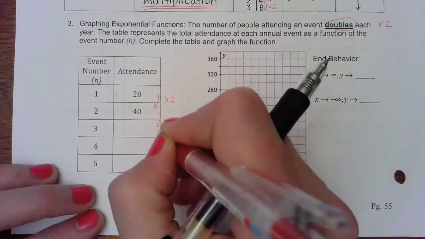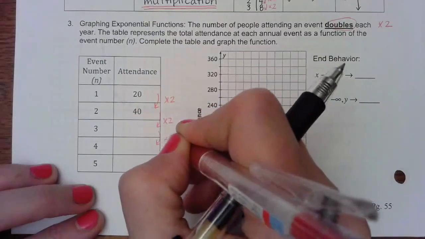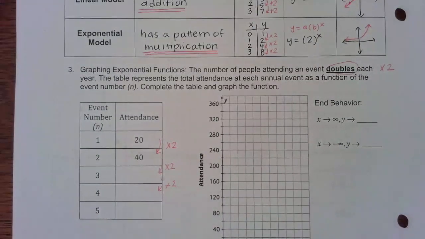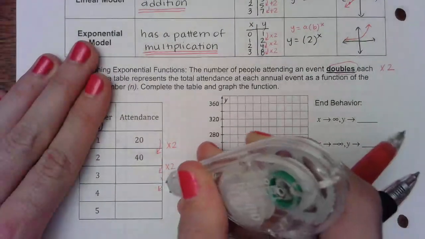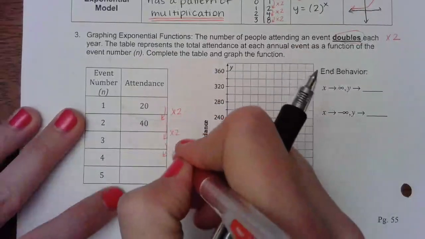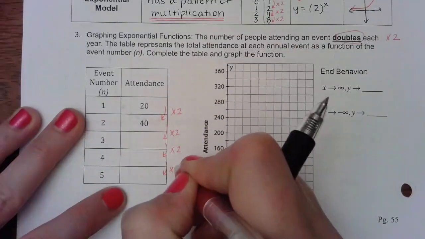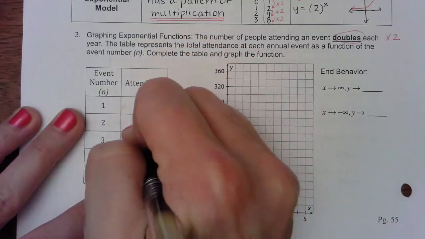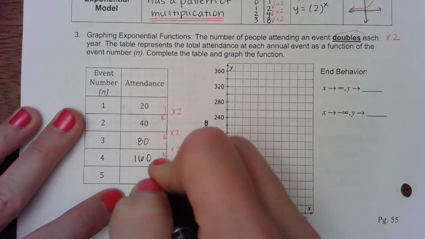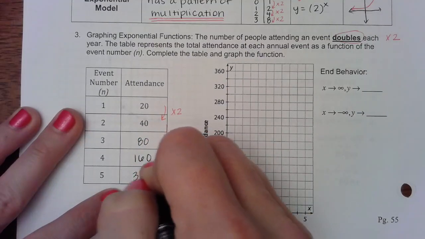So that means that to find each of these subsequent, oh, that's a multiplication symbol. Let me try harder on that one. To find each of the subsequent numbers on the table, you would need to continue that same pattern, there we go, that's a little bit better, of multiplication. So that means that for this one there would be 80, and then for the next one there would be 160, and from this one there would be 320.